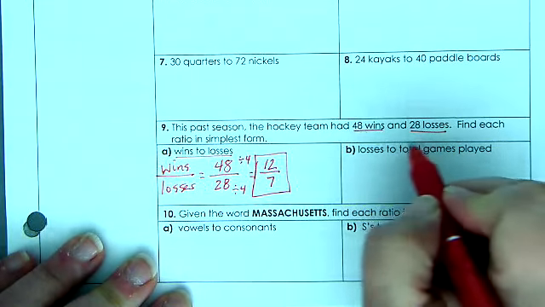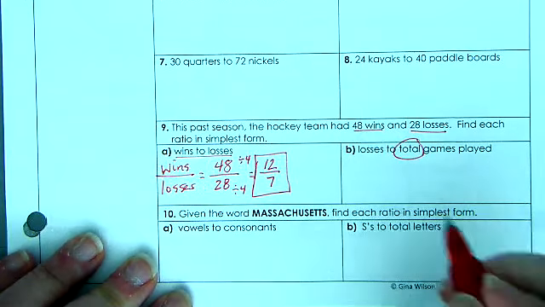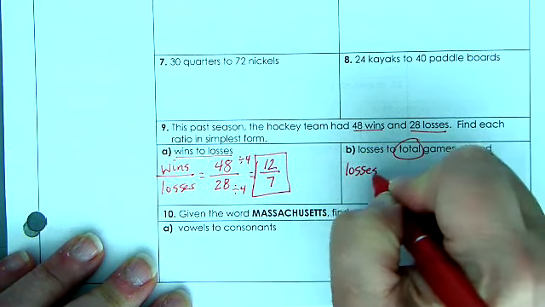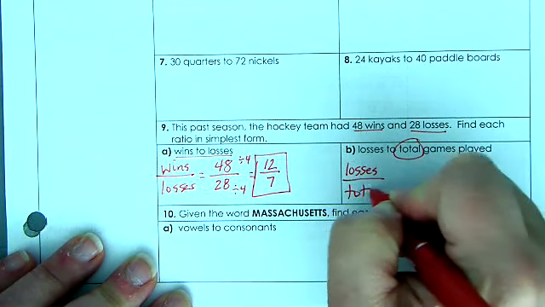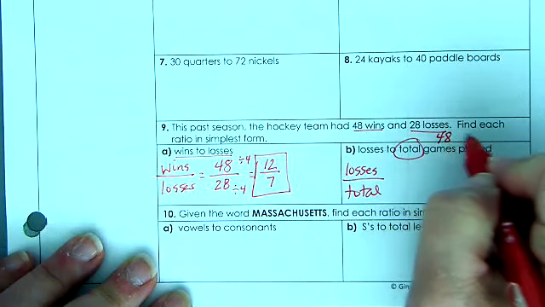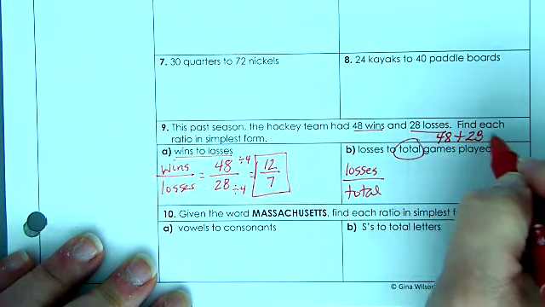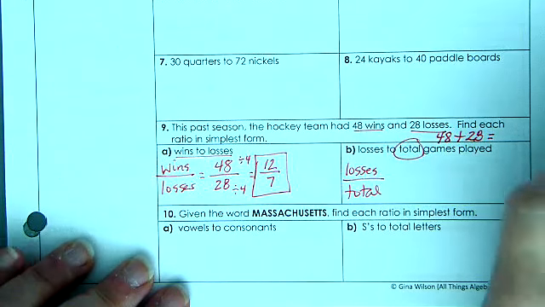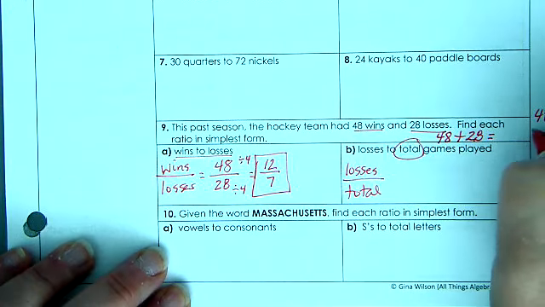Losses to the total games. This is where it's important to do the word ratio, because I'm comparing losses to the total. So to get the total, that means I have to do 48 plus 28. It's much easier for me to add vertically. So that's 6, 1.